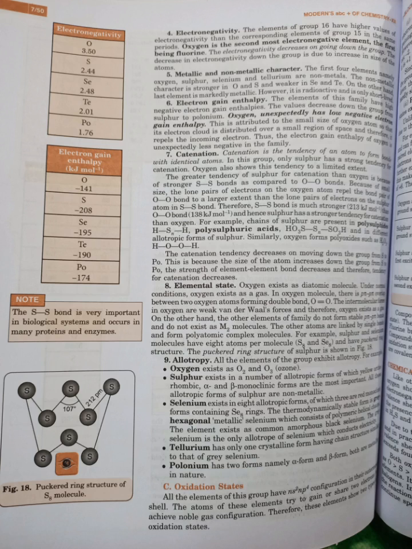Catenation is the tendency of an atom to form bonds with identical atoms, meaning it forms covalent bonds. Next is the elemental state. Oxygen exists as a diatomic molecule, O2, so it forms O double bond O. The intermolecular force is van der Waals force of attraction. Allotropy takes place in oxygen, sulfur, selenium, tellurium and polonium. Oxidation state is also present, with ns2 np4 configuration. These things, allotropy and elemental states, write down in the copy.